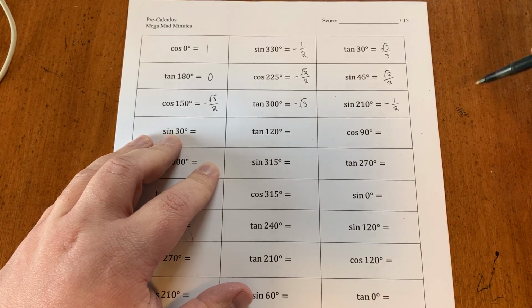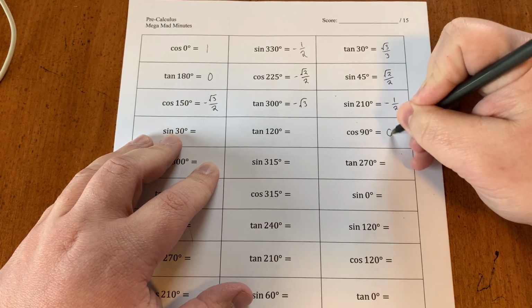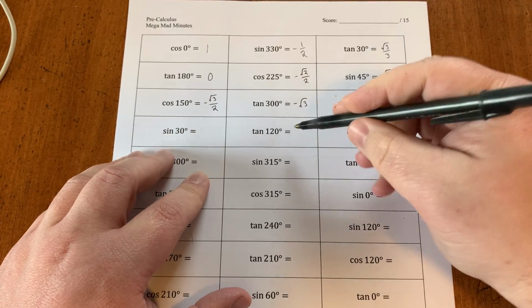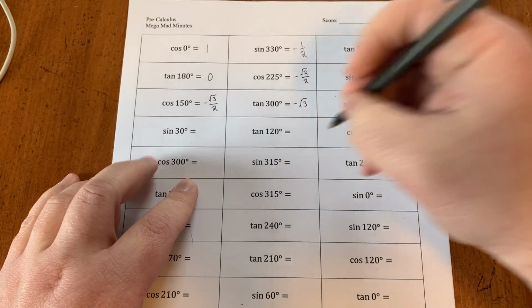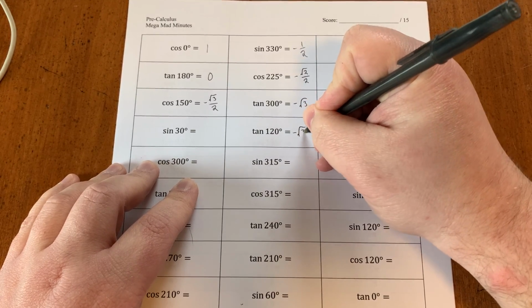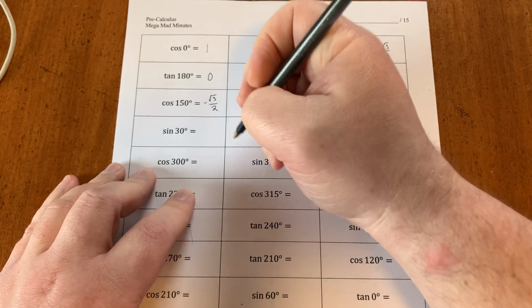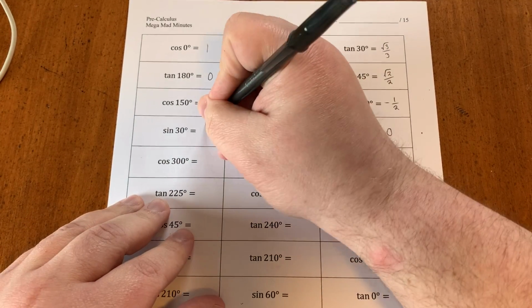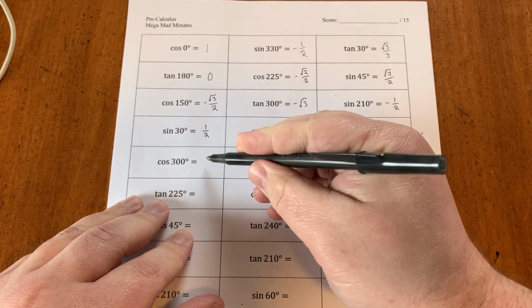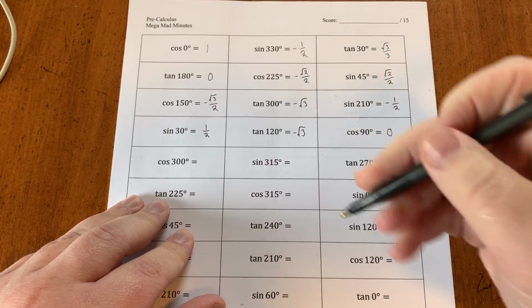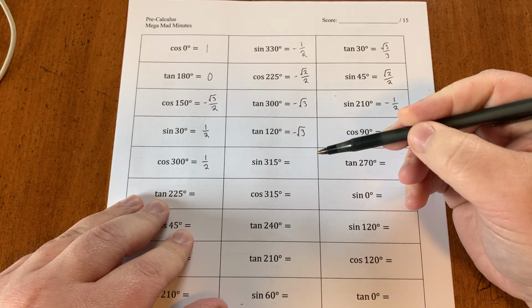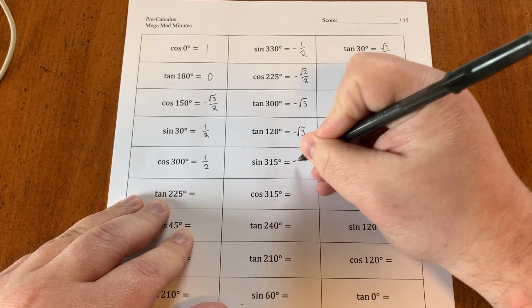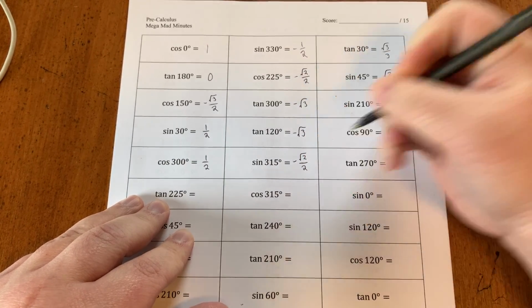Cosine of 90, it's 0, 1 is the point, x is your cosine, so it's 0. Tangent of 120 is a 60-degree angle in quadrant 3, so that's negative root, I'm sorry, not quadrant 3, quadrant 2. I pointed the right direction, said the wrong number. Sine of 30, 1/2. Cosine of 300, it's a 60-degree angle in quadrant 4, so 1/2. Sine of 315, it's a 45-degree angle in quadrant 4, so negative root 2 over 2.